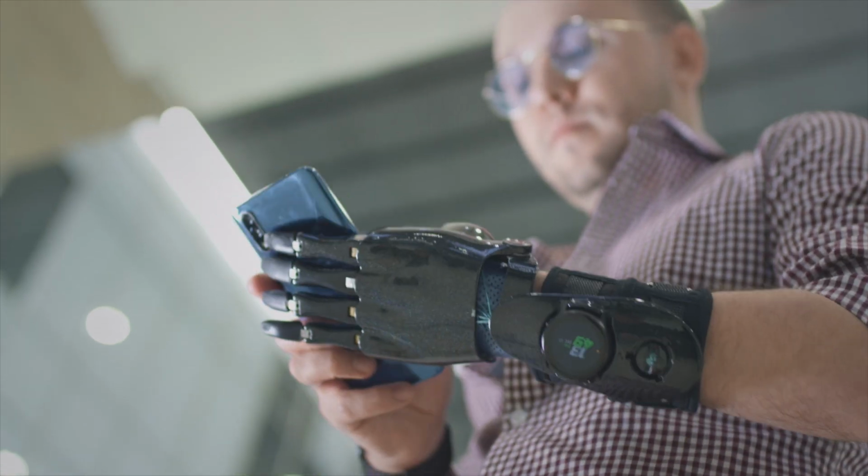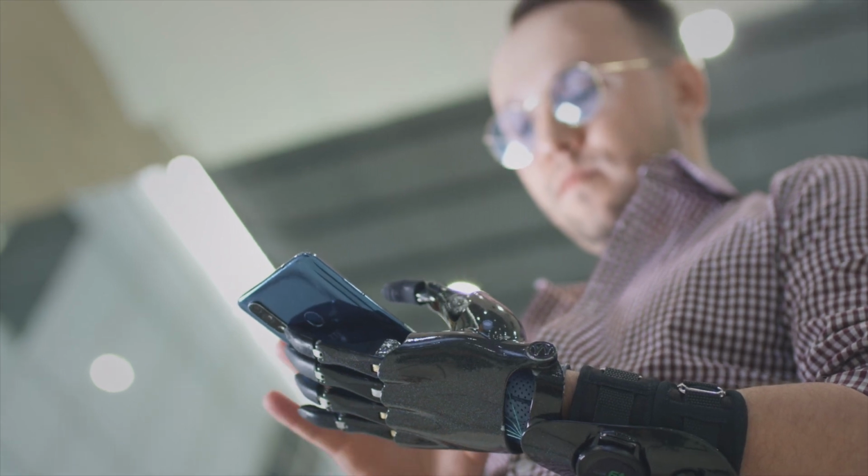In certain cases, such as in amputees, we may be able to use this code to inform the development of and the control of prosthetic devices to help these individuals walk or grasp again.